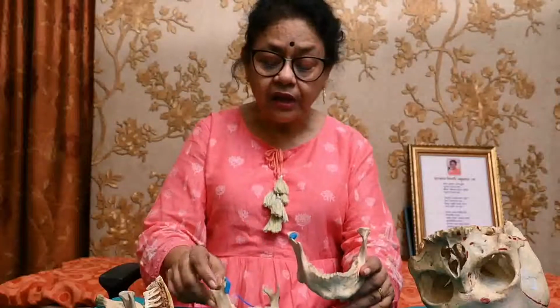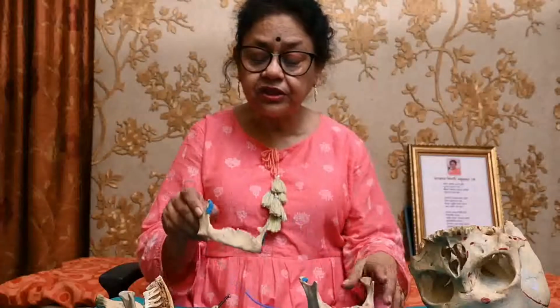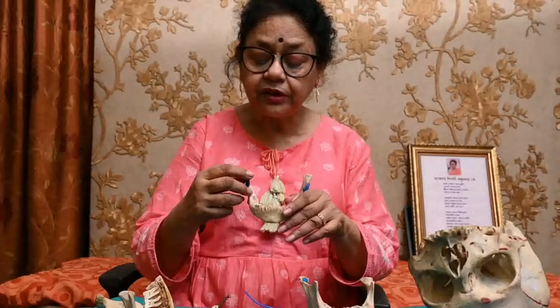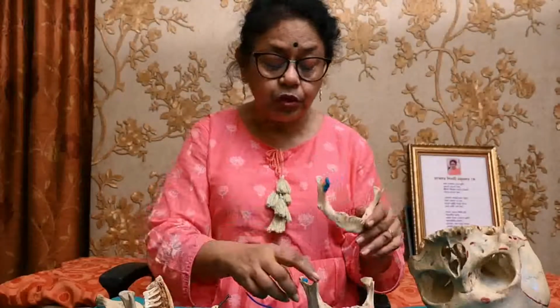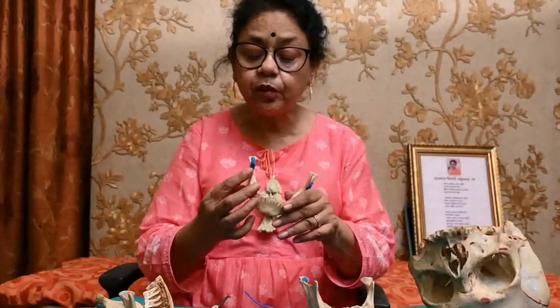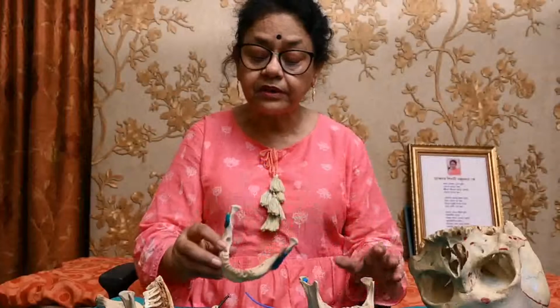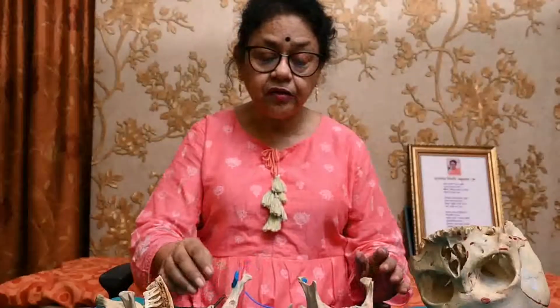Next, another muscle is attached here, at the tip of the coronoid process at the anterior border. The name of the muscle is temporalis. You can feel it when you have a headache; if you press in this region and clench your teeth, you will see some muscle is moving, and this is the temporalis muscle, inserted in this region.